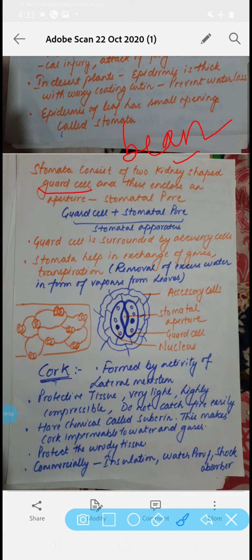These guard cells enclose an aperture called the stomatal pore. Inside these guard cells there is a small opening, a small aperture, which we call the stomatal pore. So guard cells along with the stomatal pore are also called the stomatal apparatus.